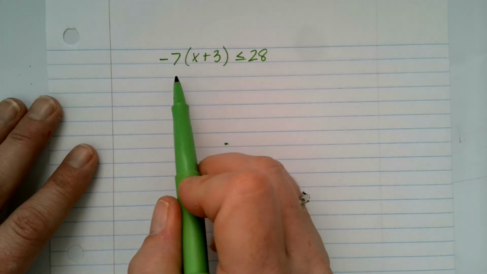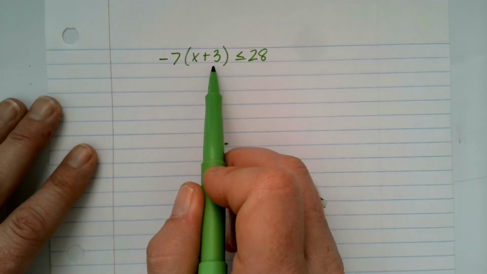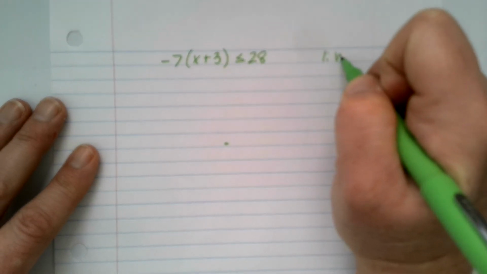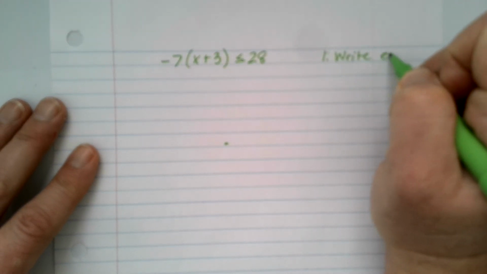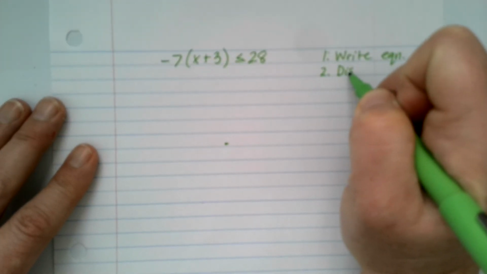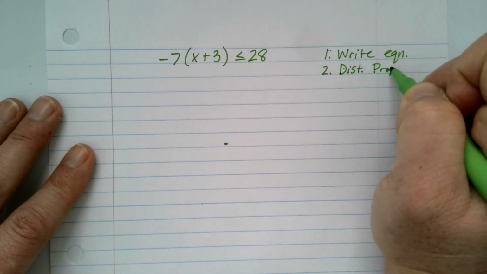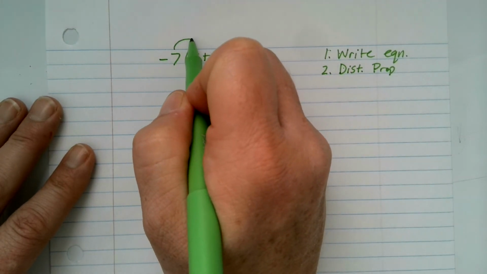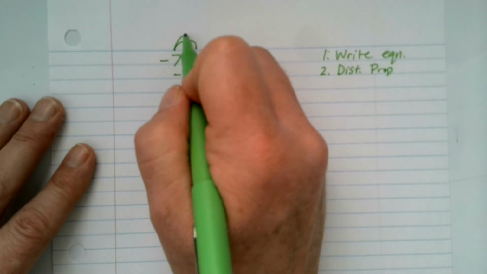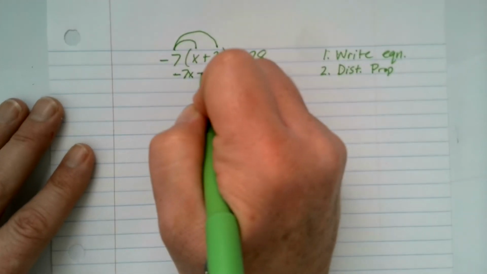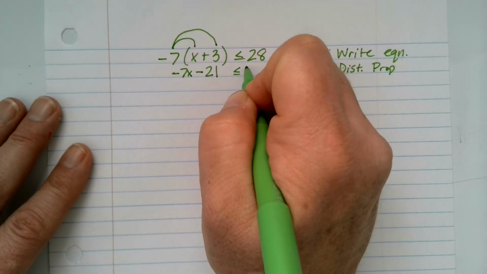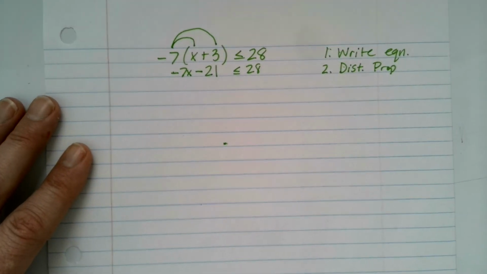Now, I also want you to see how to solve ones when you have the distributive property. Okay, so that would be step number 1 is write the equation. Step number 2 would be distributive property. Okay, so negative 7 times x gives you negative 7x. Negative 7 times 3 gives you a negative 21. Okay, your inequality symbol is unchanged, so that stays the same.